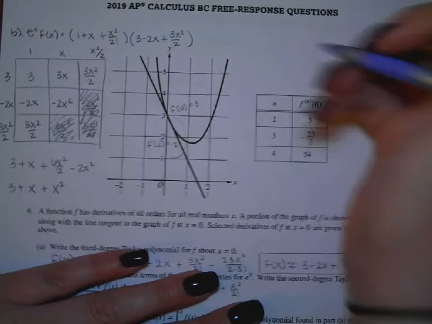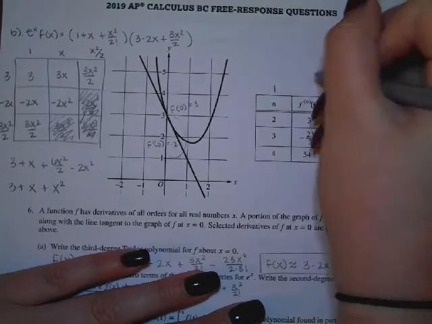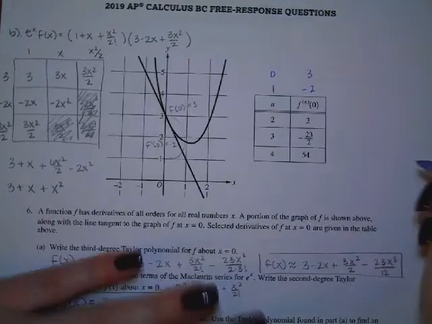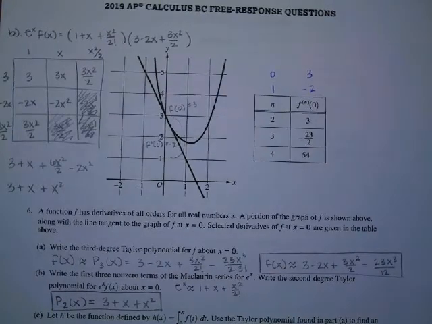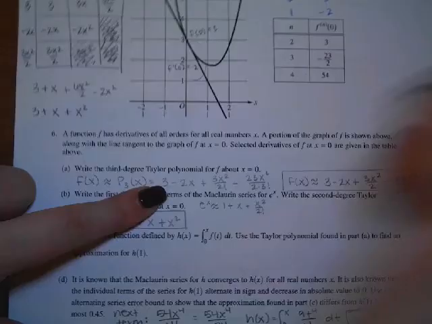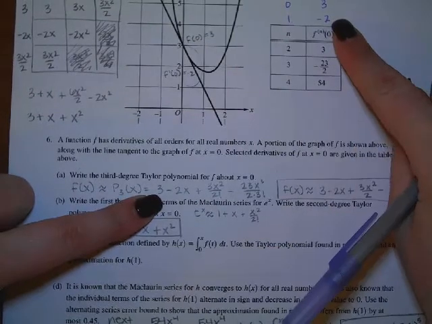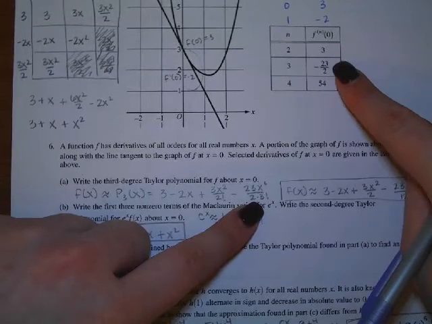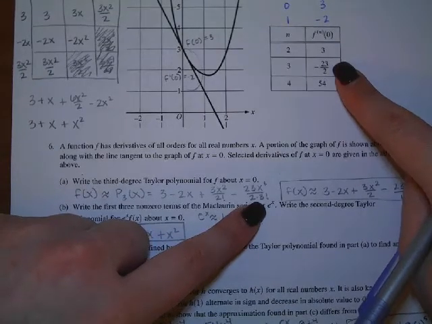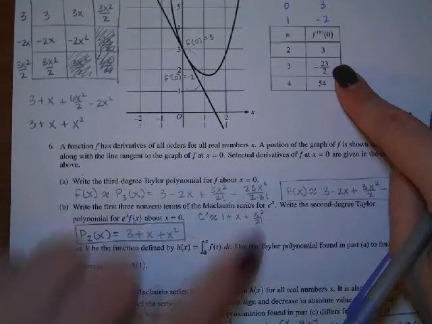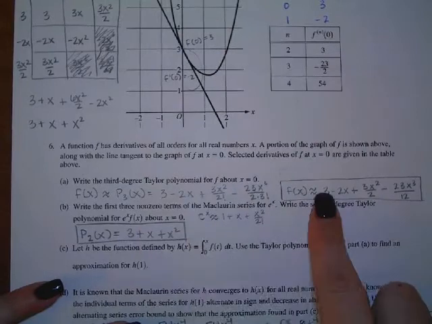So then over here I basically said, okay, if you look at the first derivative, you get -2. If you look at the original function itself, you have 3. That's basically what I said. Okay, so what I did is I wrote out 3 and then minus 2x and then 3x squared over 2 factorial and then -23 over 2x to the third over 3 factorial. So I just used those to write out those first few terms. And then after I wrote it out, I went ahead and simplified it.